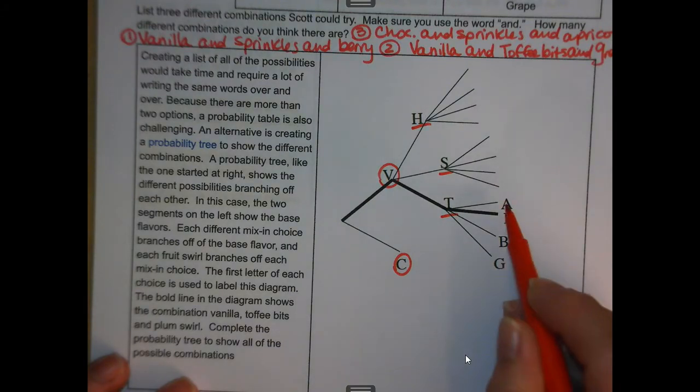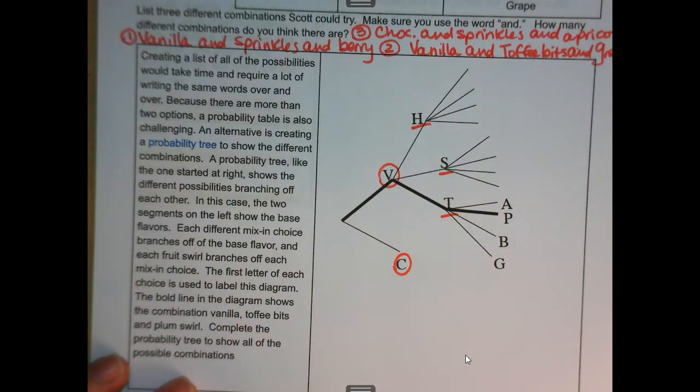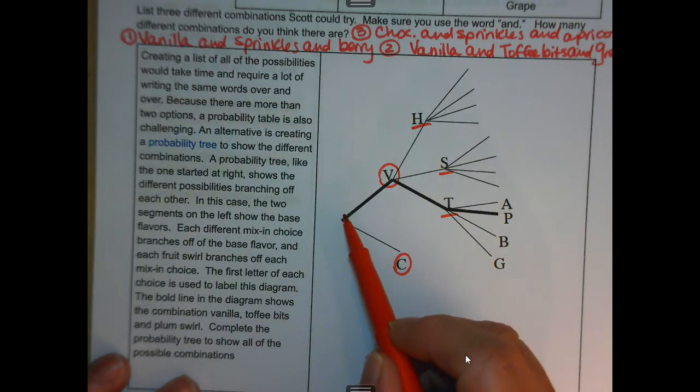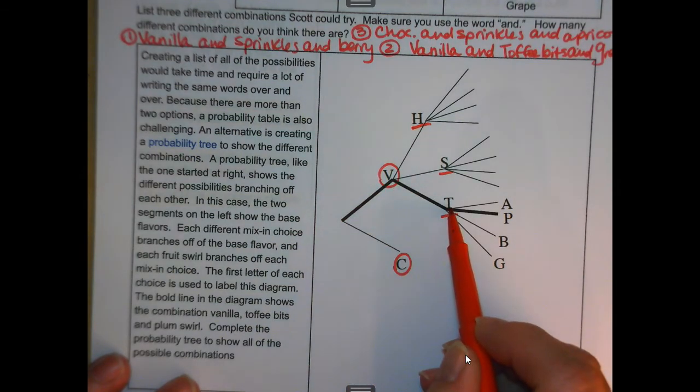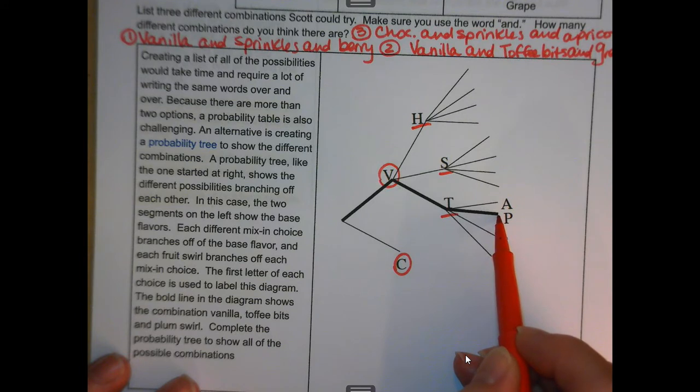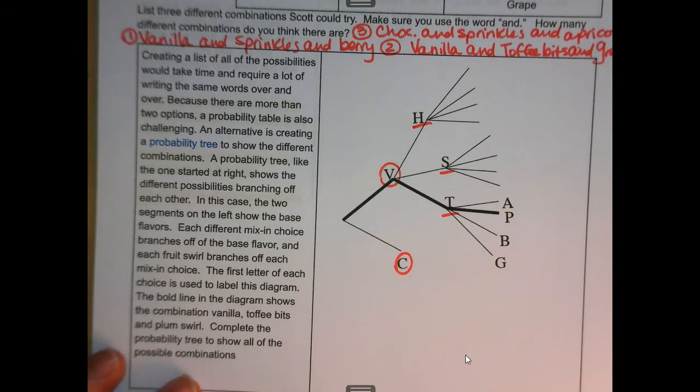So then we've got our different fruit swirls. The first letter of each choice is used to label this diagram. The bold line in the diagram shows the combination vanilla, toffee bits, and plum swirl.